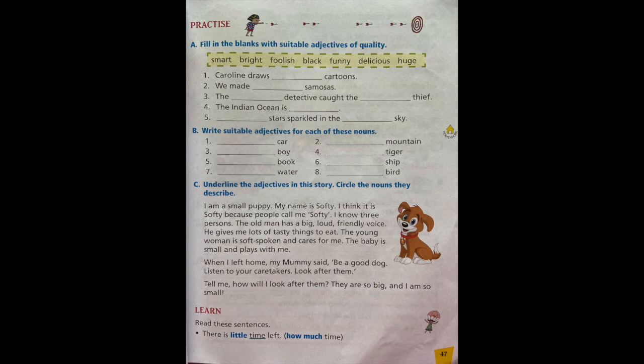Next, my name is Softy. There is a noun, but we are not going to circle it because we need to circle the nouns only where the describing words are describing them. Alright, let's continue. I think it is Softy because people call me Softy.